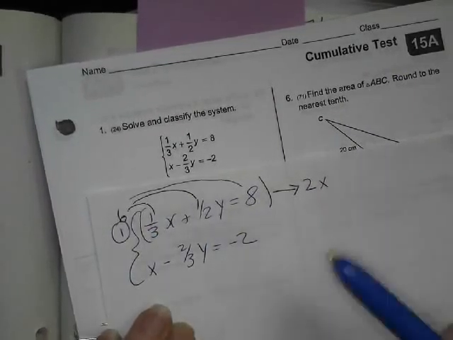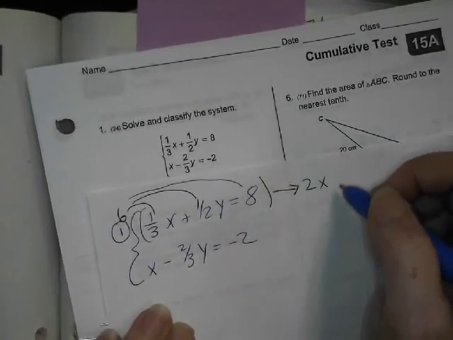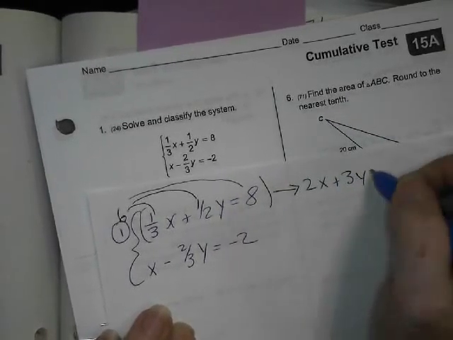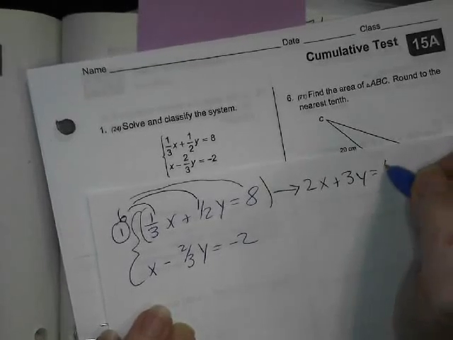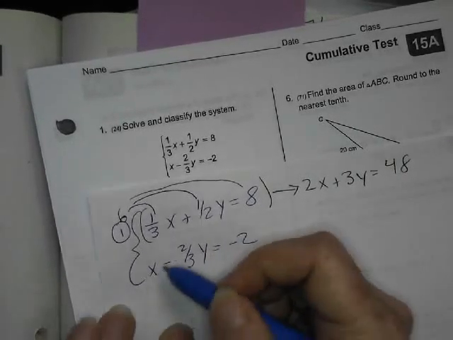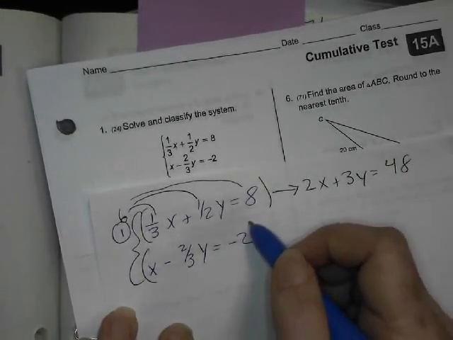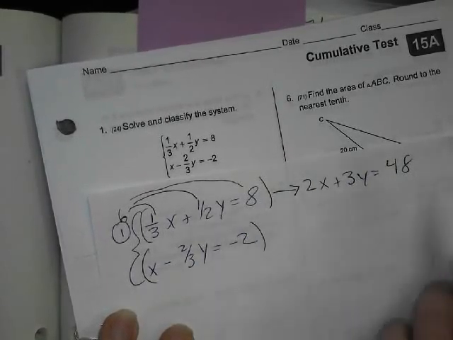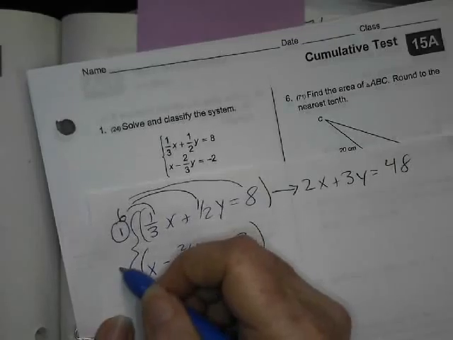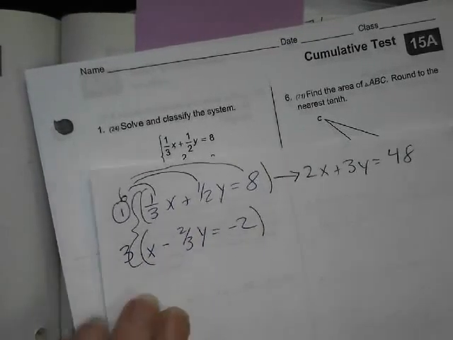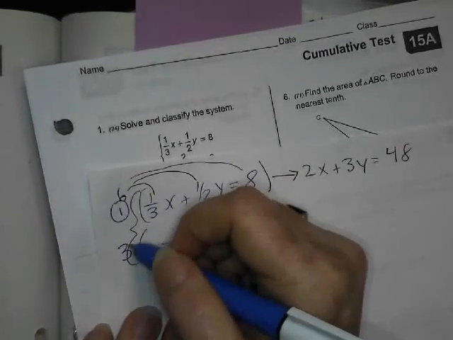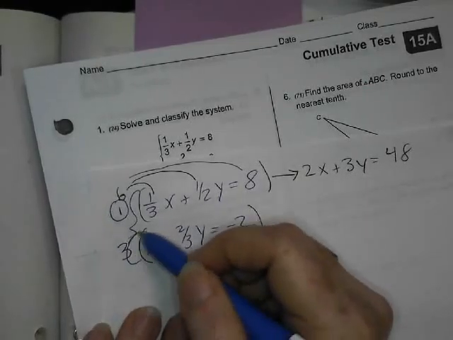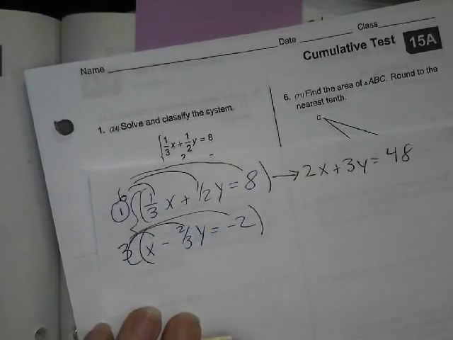6 divided by 2 is 3, so then that gives me 3y. So it's pretty fast. And then 6 times 8, 48. At this point I don't care about being strategic. I'm just going to get rid of the fractions first, and then look at it again and see what I can do. Maybe I can use elimination or substitution on it.